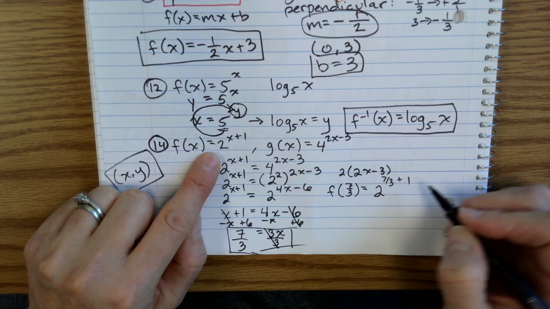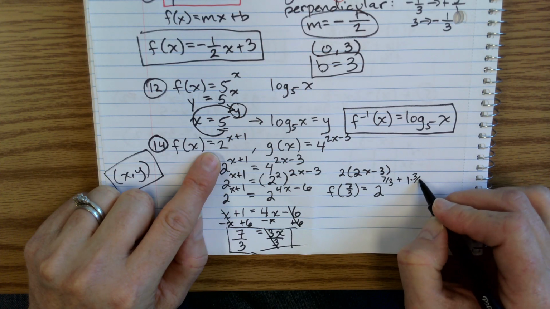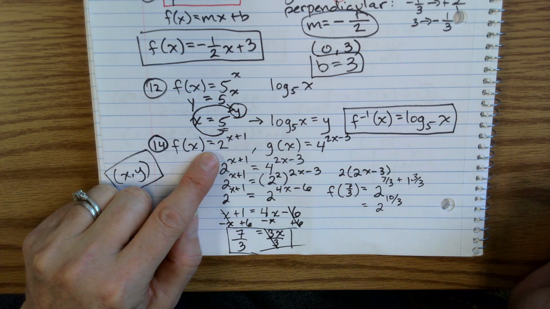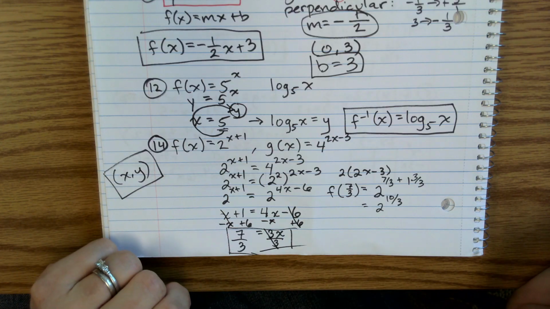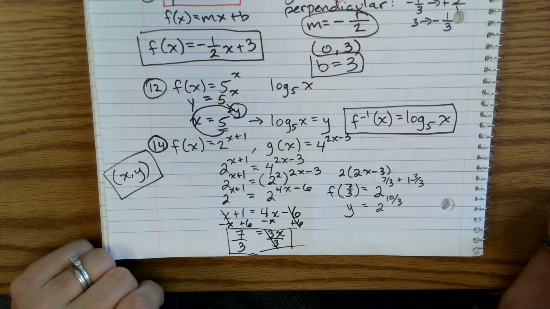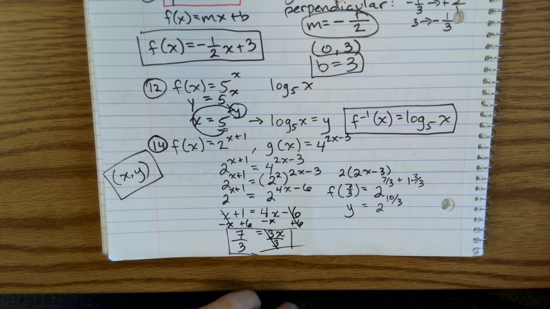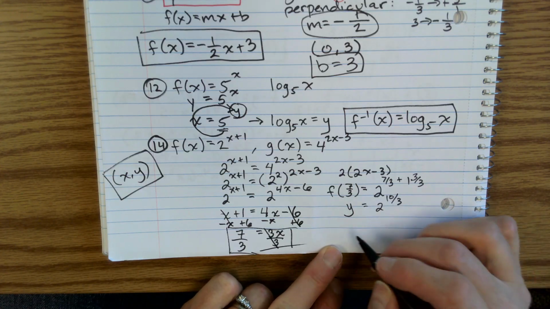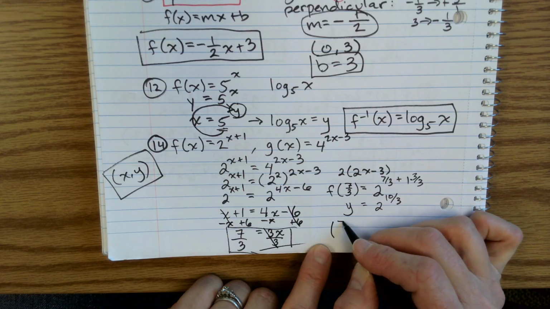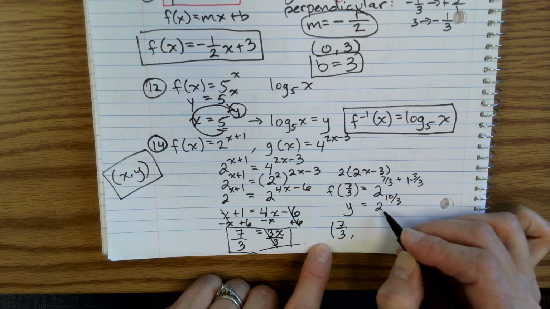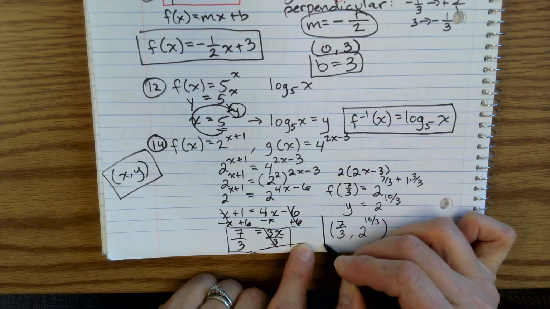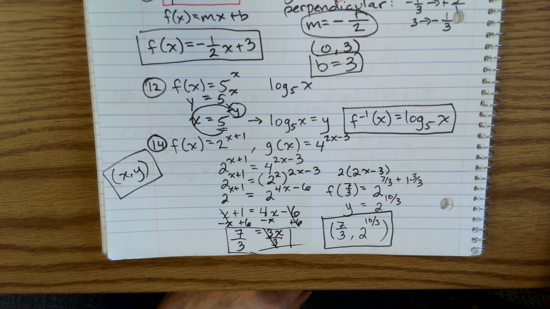That would be 7/3 plus 1, get a common denominator. That's 2 to the 10/3. And you can actually leave your answer just like that. That's the y value of your point. You could rewrite that with a cube root, but we haven't really practiced that in this class, so I would just leave it like that. So the point where these two graphs intersect would be x 7/3, comma y 2 to the 10/3. That's the point where they intersect.